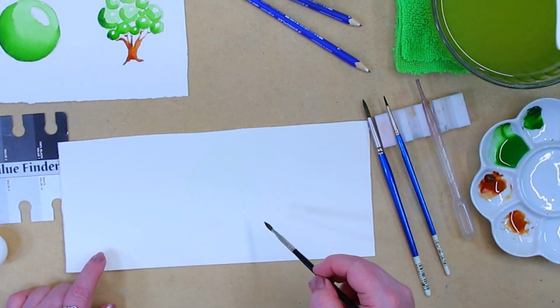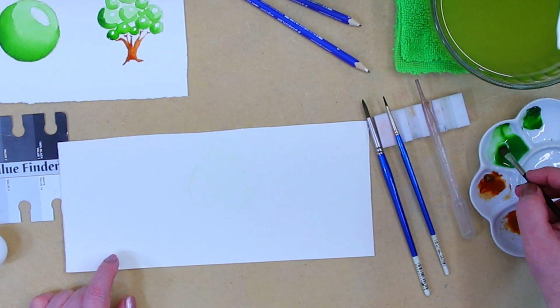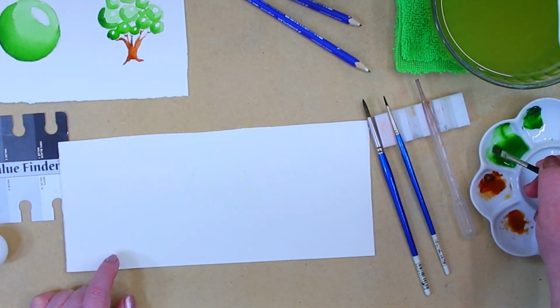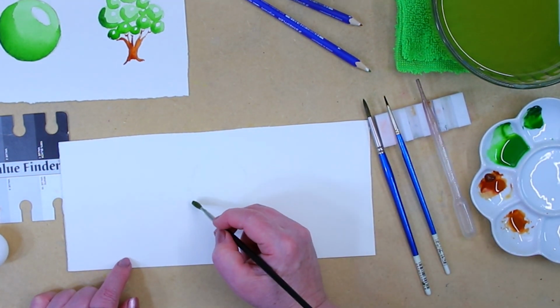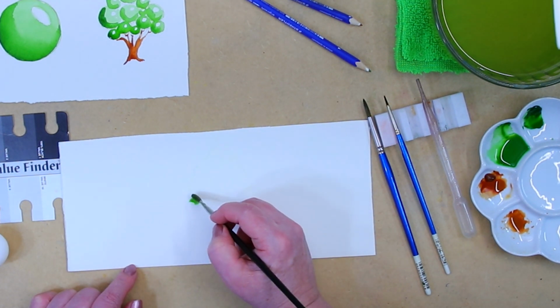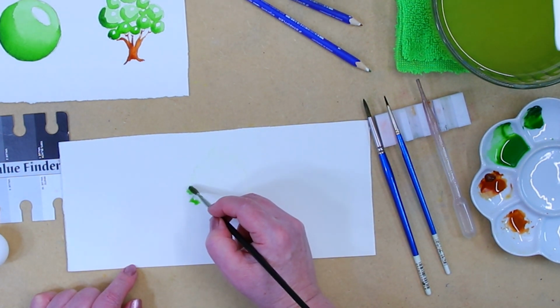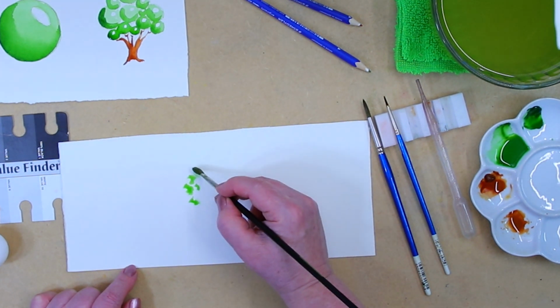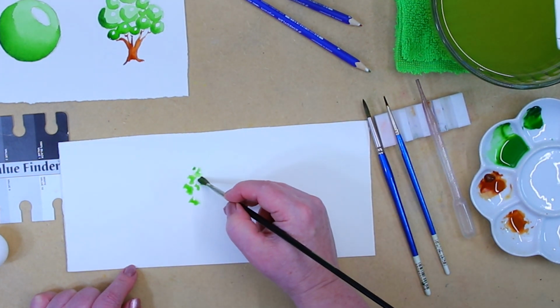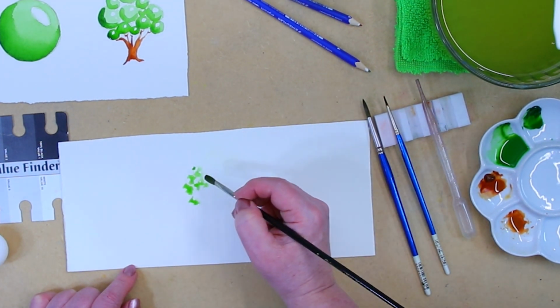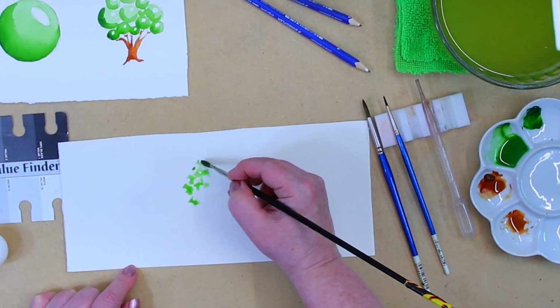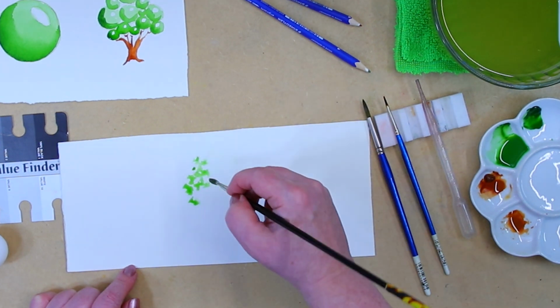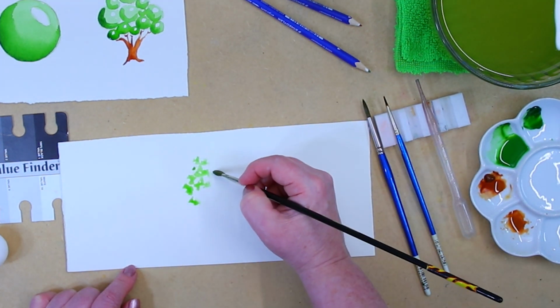Now that I've got some water spread through, I'm going to come in with my paint mixture and I'll just tap it near where I see the clumps of water. And sometimes I want my paint to touch beside where the water is, and sometimes I want the paint to touch over top of where the water is.